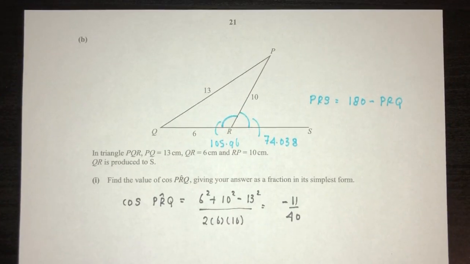So that will be your last question of this paper. That was question number 10, and I hope this was helpful.